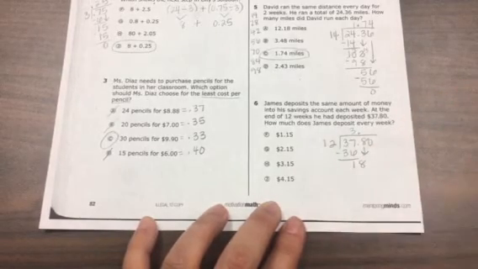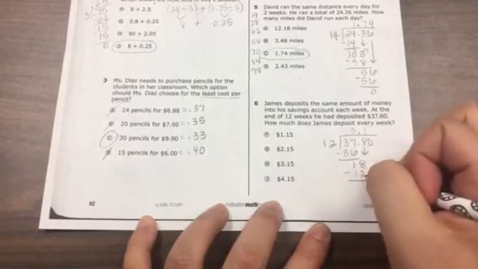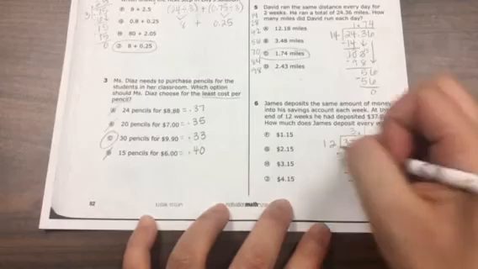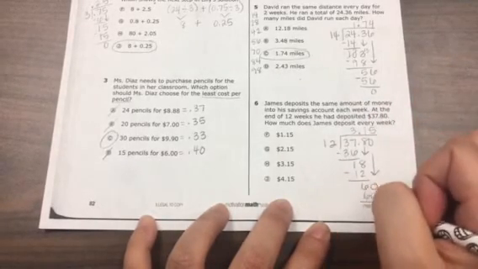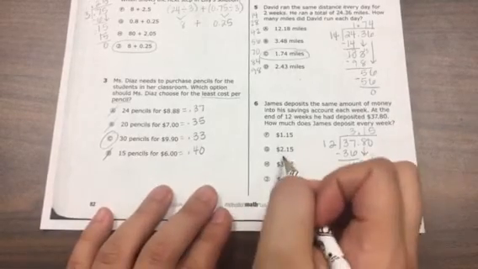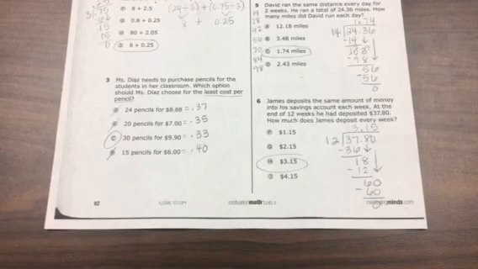Move the decimal up. Move the 8 down. Drop it. 12 goes into 18 1 time. Subtract, you get 6. Bring down the 0. And 12 goes into 60 5 times, and you don't have a remainder. So every week he puts $3.15 in the bank. And that's it.